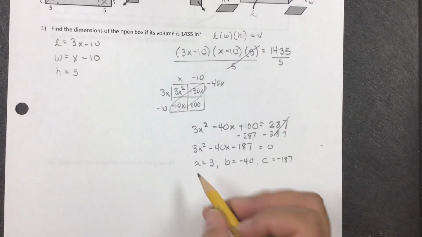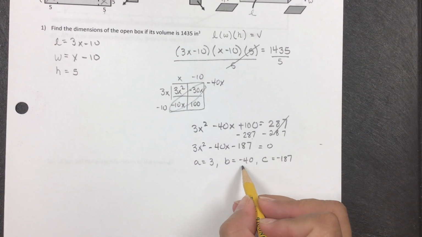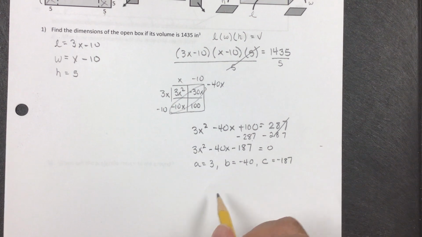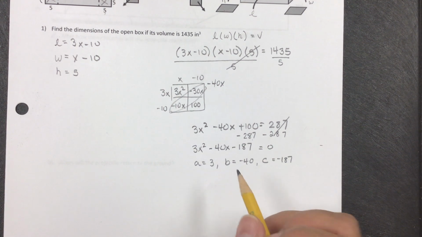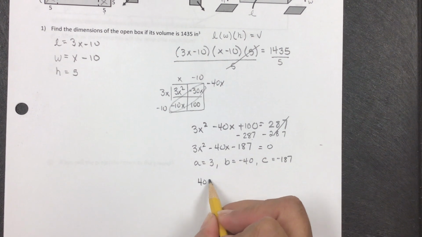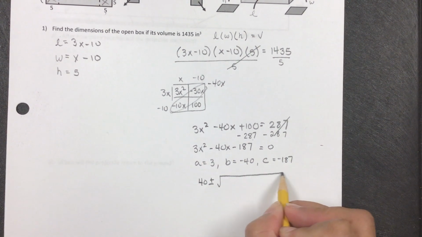And I plug it in, and it says negative b, but we already saw the video about how to plug it in, so we can go ahead and start simplifying some stuff. Negative b would make it just 40, plus or minus the square root.